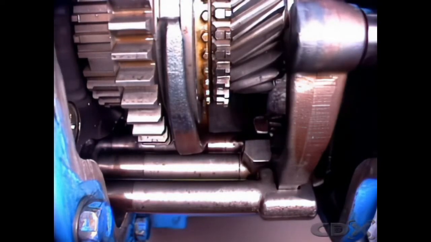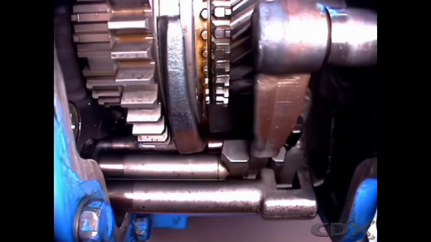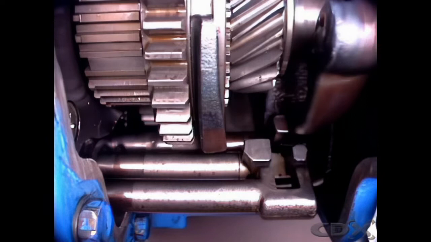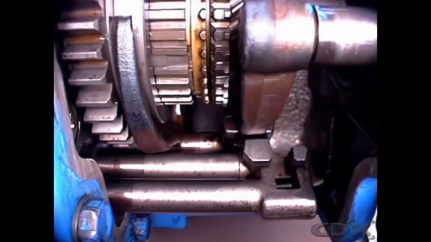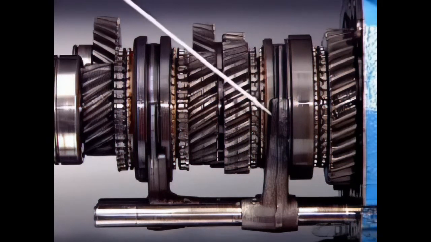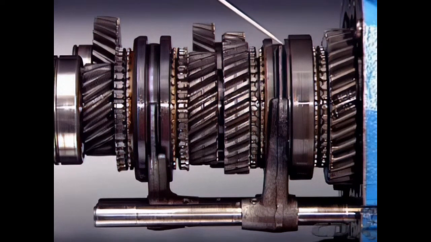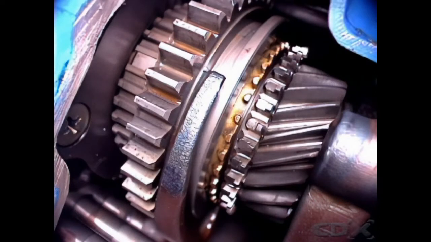One rail moves to engage first or second gear, another serves to engage third or fourth, and the other operates fifth or reverse. A selector fork is attached to the first and second shift rail. It sits in a square section groove on the outside of the first and second engagement sleeve. Similarly, for the selection of third and fourth gears, the reverse selector fork engages in a groove in the reverse engagement sleeve.